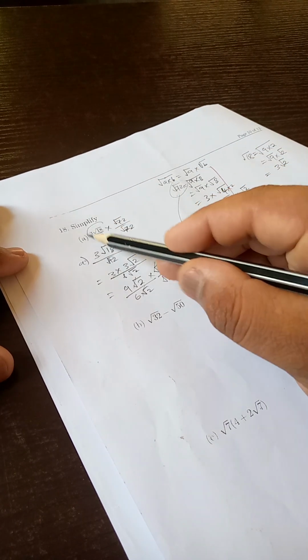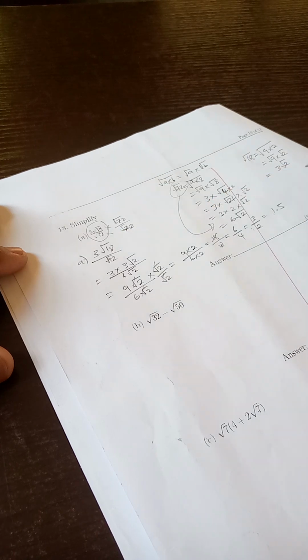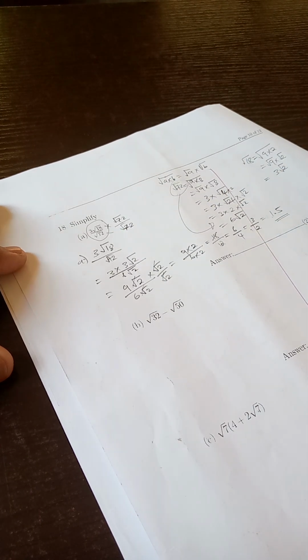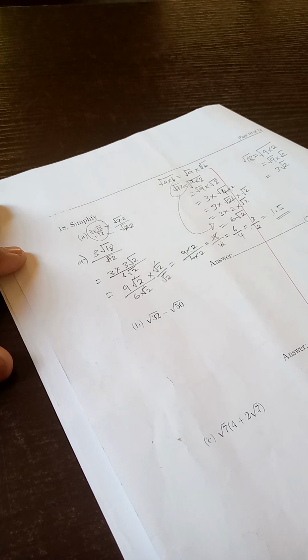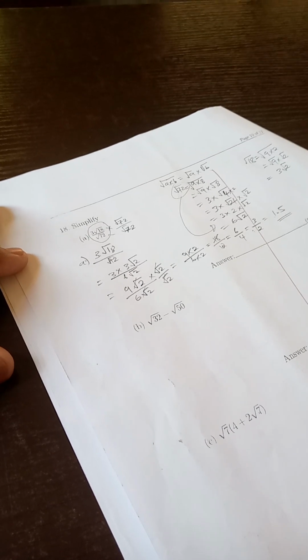Anyway, if you punch this in your calculator, hopefully you will get 1.5. If not, put a comment in the comment section and tell me how I flopped.